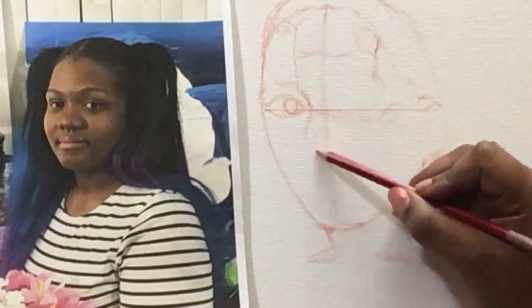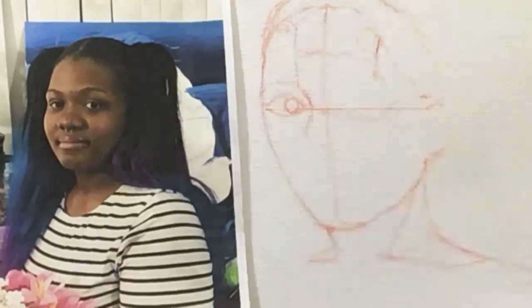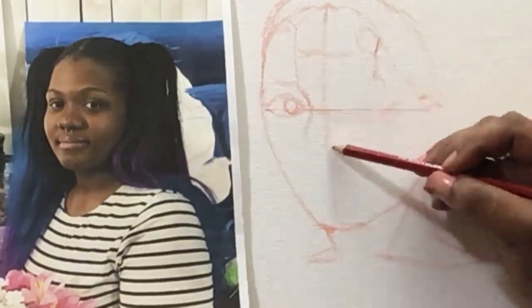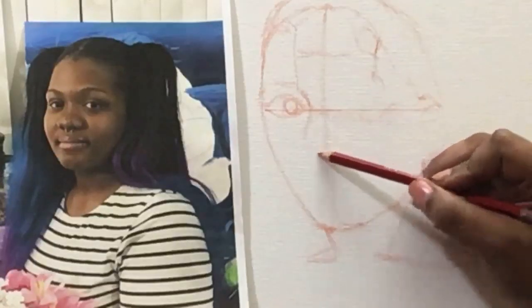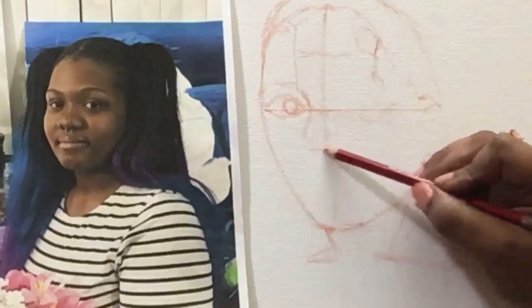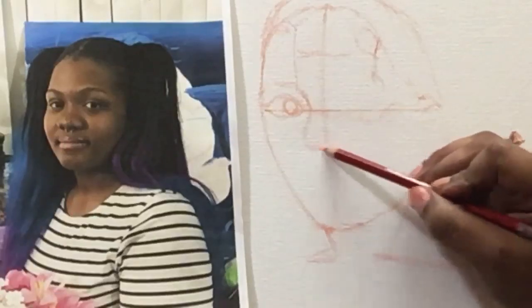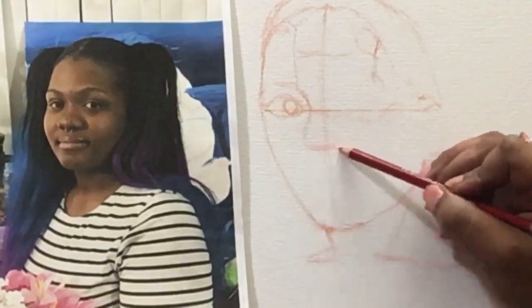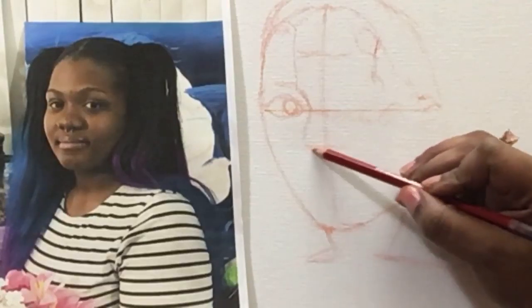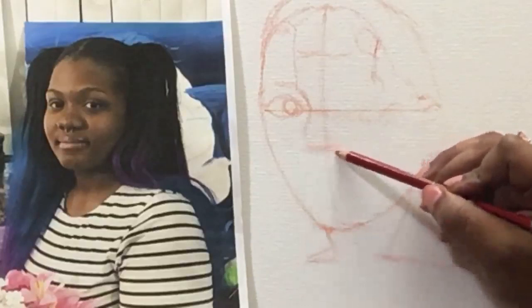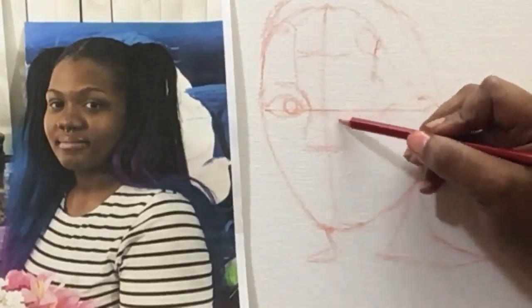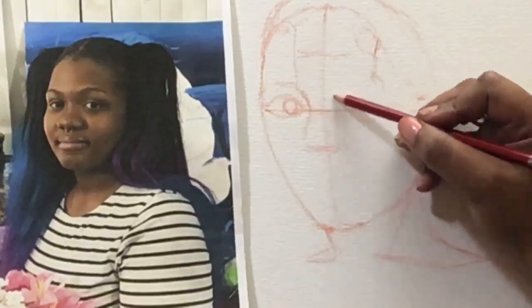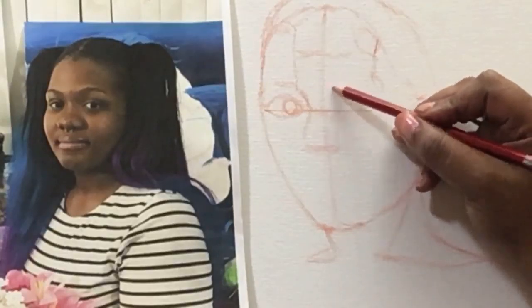Also, a quick way to do a quick nose, and then you can put in the details after that. Remember, this is the blocking in stage. It's the same thing with painting. A quick way to do your nose is I do a little triangle. Here's my triangle. My baby has a little nose, and I do that triangle in nice and soft.